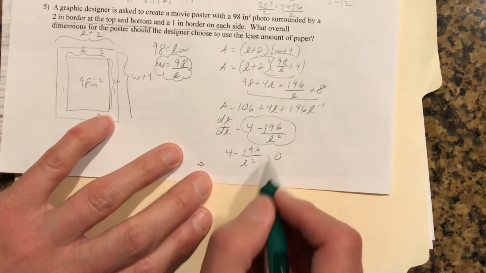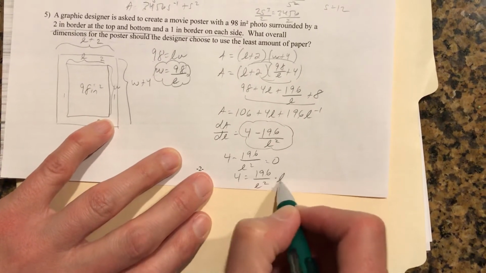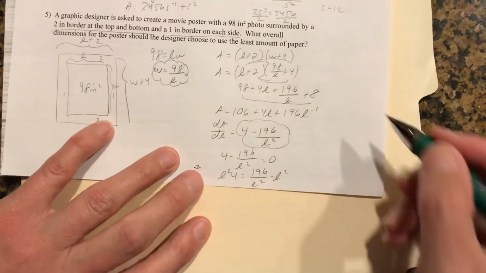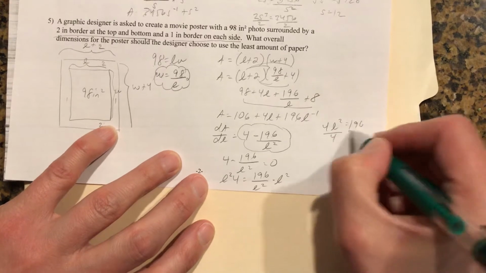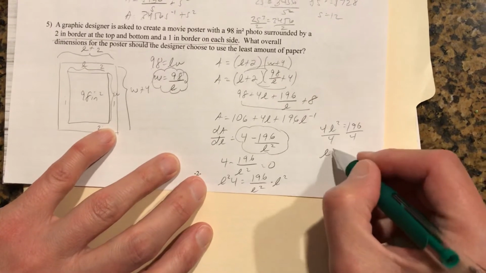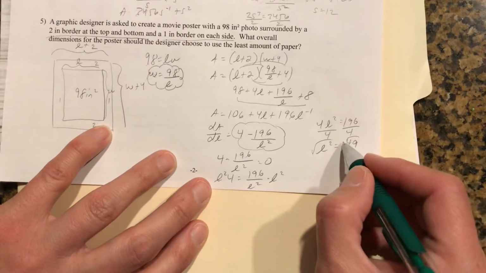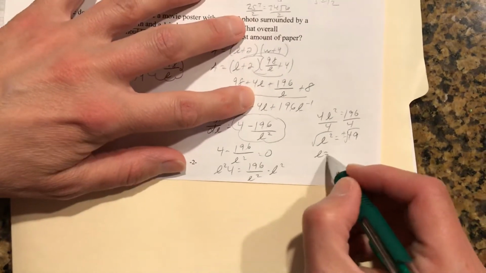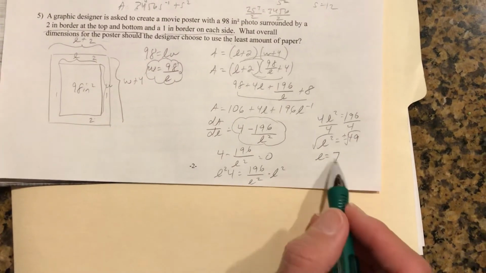I'm going to move this to the other side, so 4 equals 196 over L squared. I'm going to multiply both sides by L squared, and I have 4L squared equals 196. Divide both sides by 4. L squared equals 49. I'm going to take the square root, positive and negative, but in this case it has to be positive because it's a measurement. So L is equal to 7.